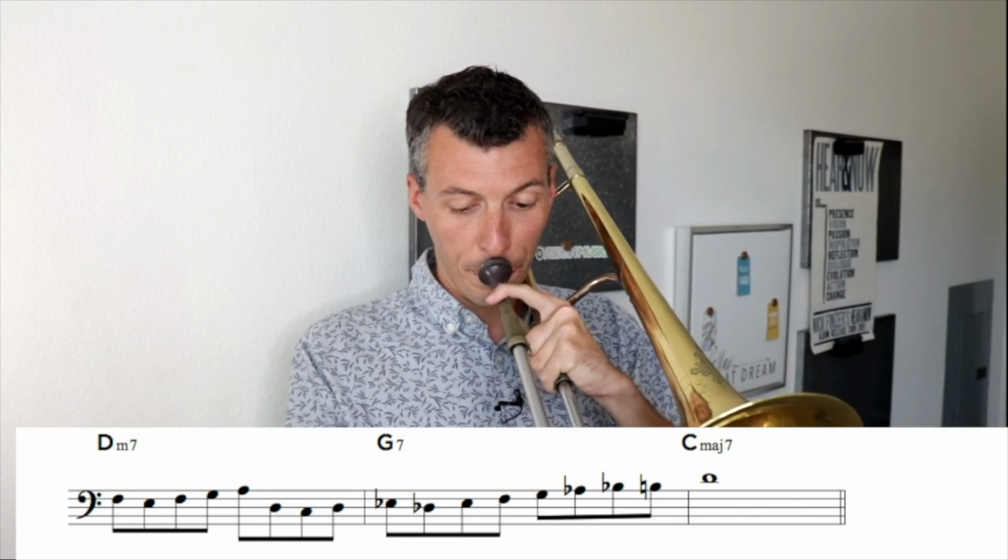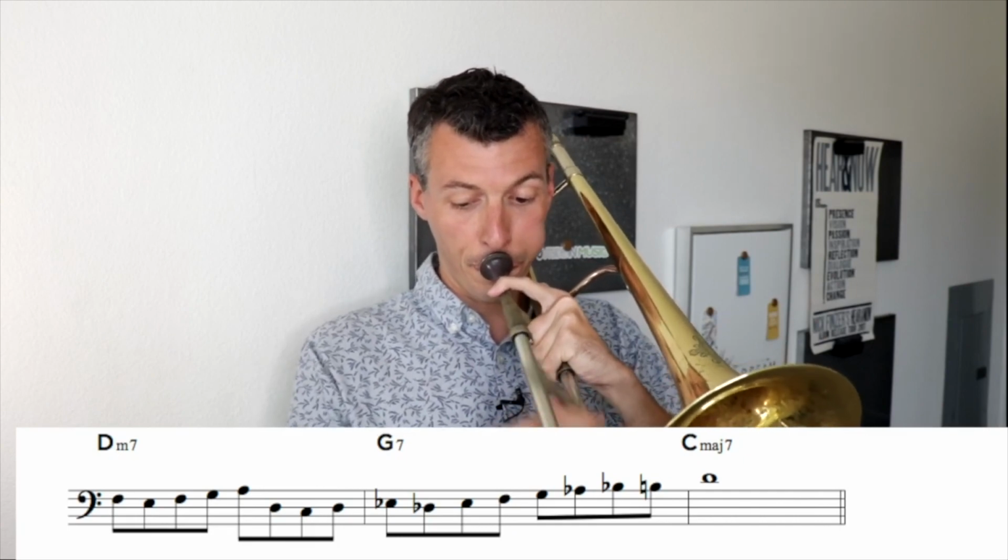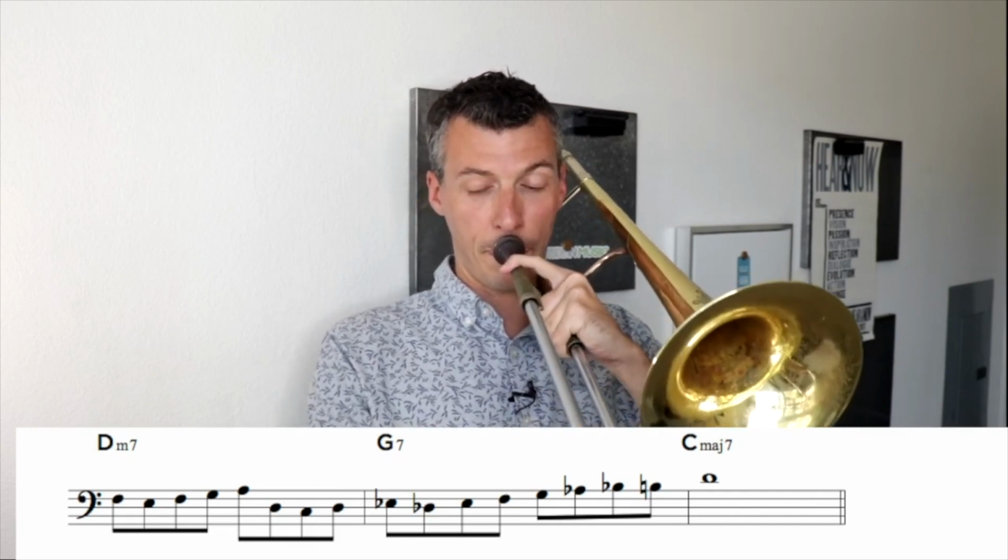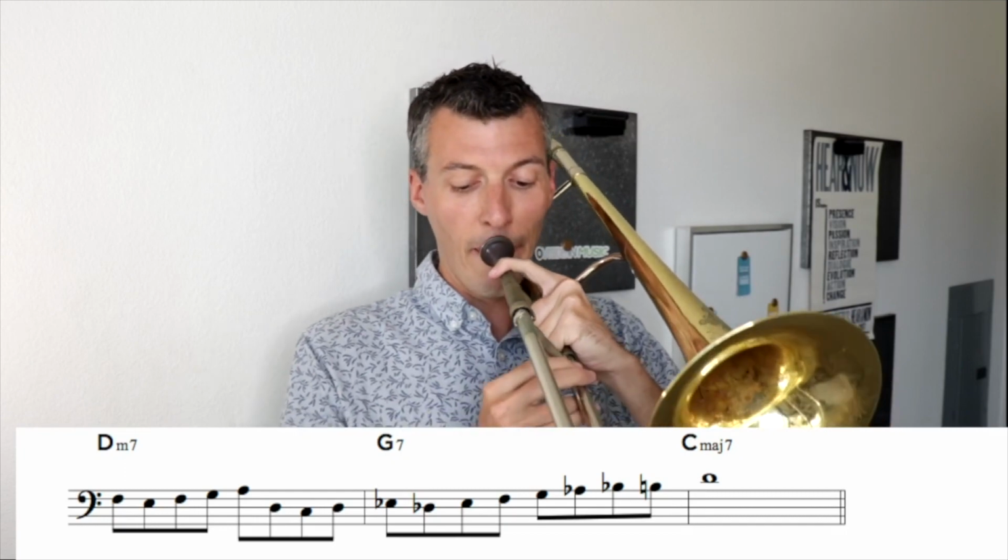So then the next level, use the altered scale, or the 7th mode of the melodic minor. So here we get something like this. Go up to that 9th again.